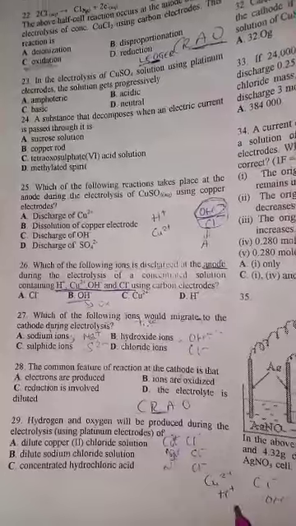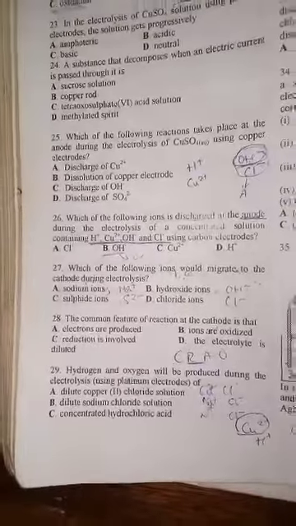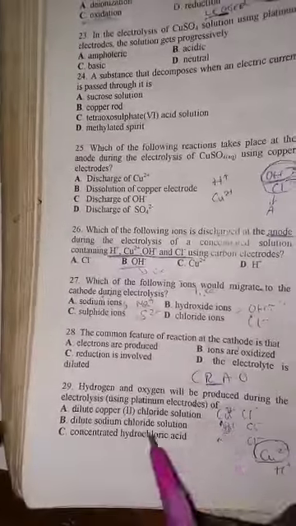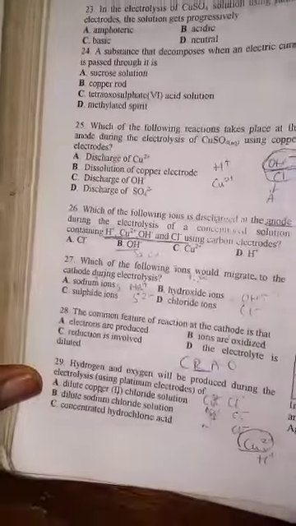H plus, OH minus. We'll get what? Cu2 plus will be discharged, and OH minus. Are you lost? Let's come again. They said copper 2 chloride solution: Cu2 plus, Cl minus, H plus, OH minus.